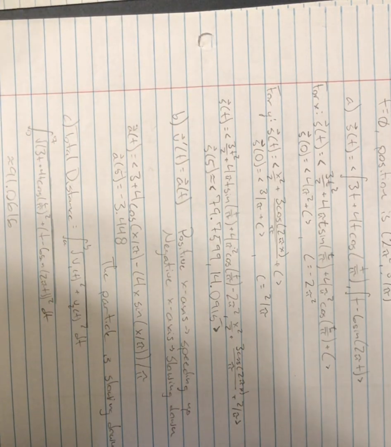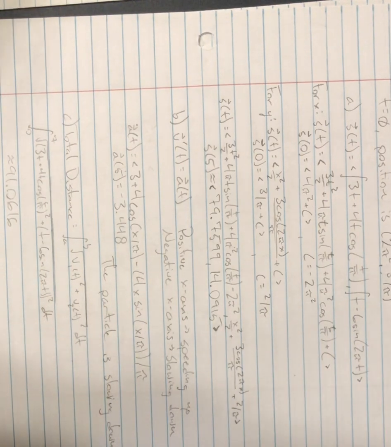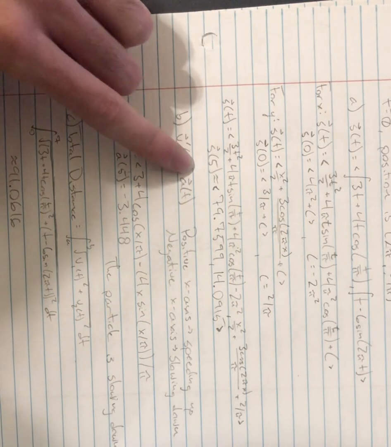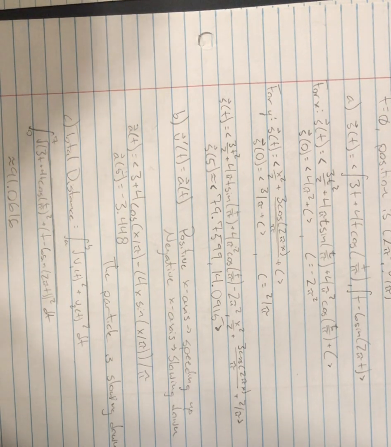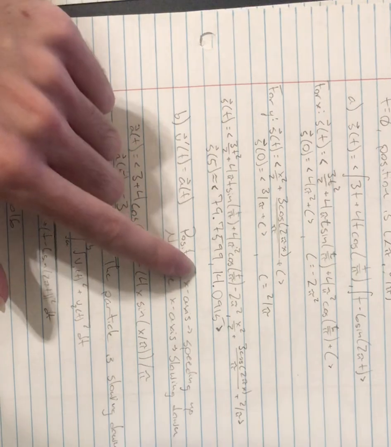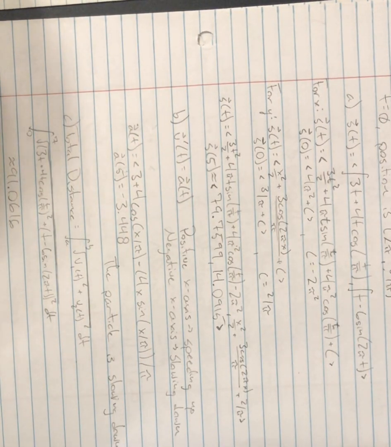The second part of the question also asks for its position at t equals 5. So when we plug in 5 for t, we get our x component as roughly 79.7599, and then our y component is approximately 14.0915, and that's part A.